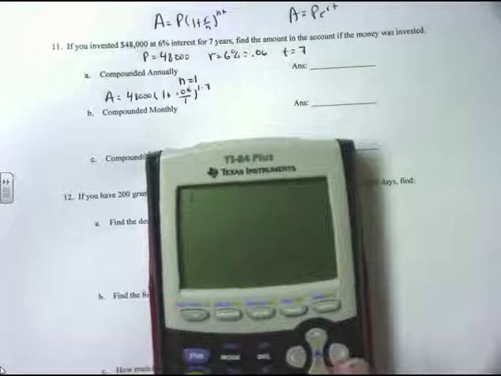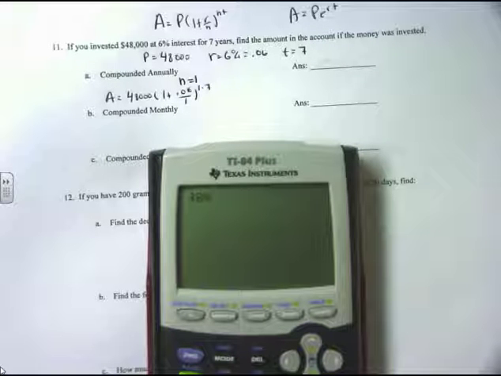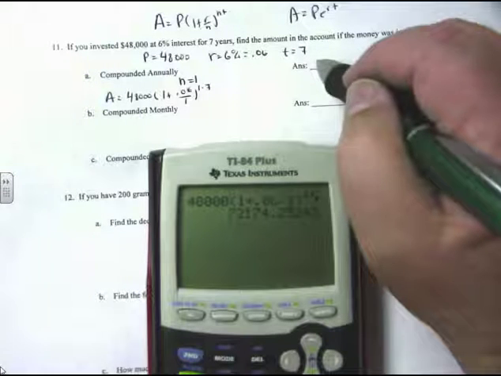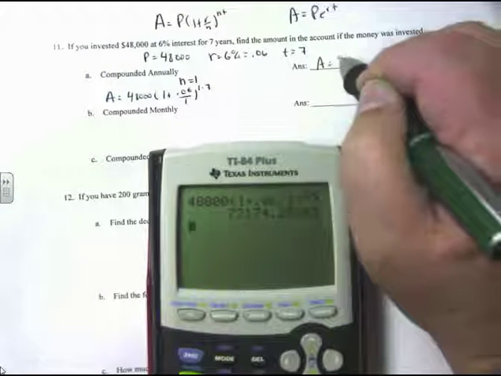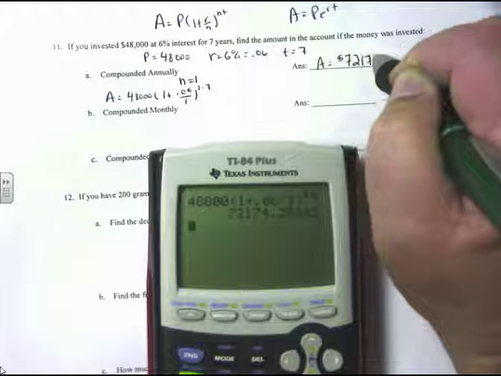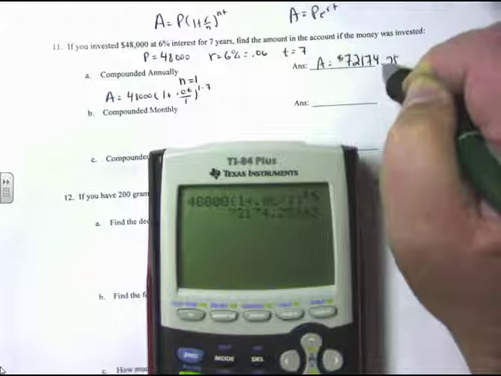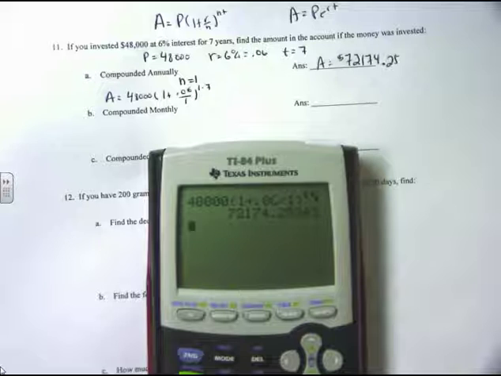So this is 48,000 times parentheses 1 plus 0.06 divided by 1. Don't have to do that. Close parentheses raised to the 1 times 7, or just 7. And I end up getting how much money? The amount would be $72,174.25. And on my test, obviously you want to round money numbers off to the nearest penny.